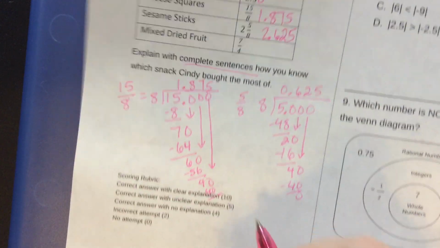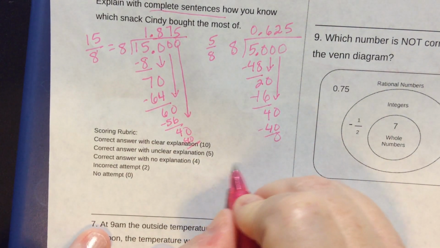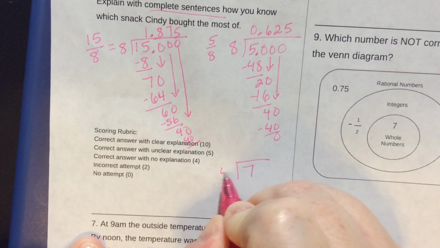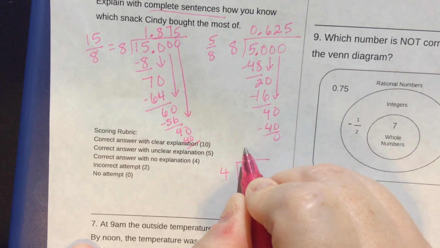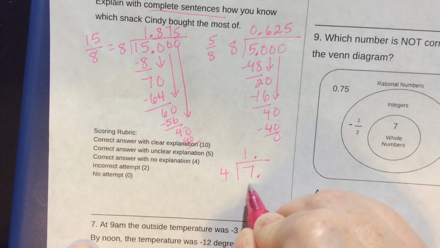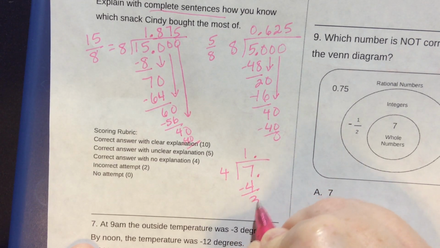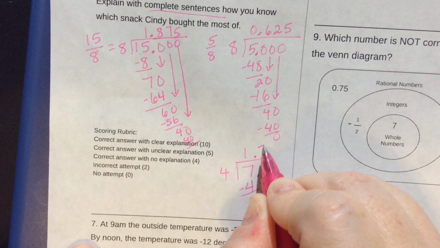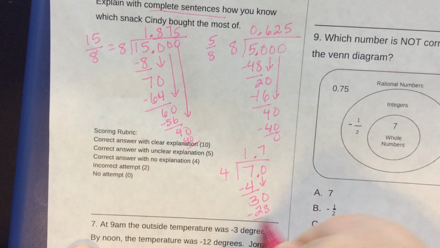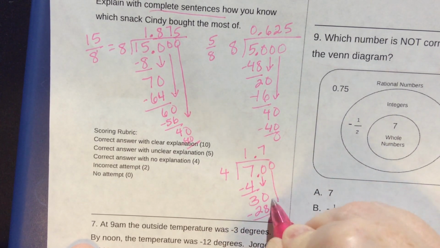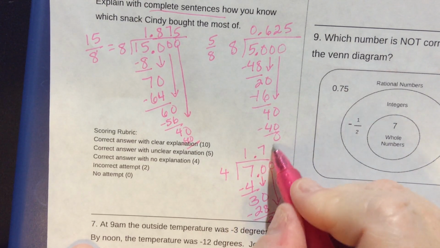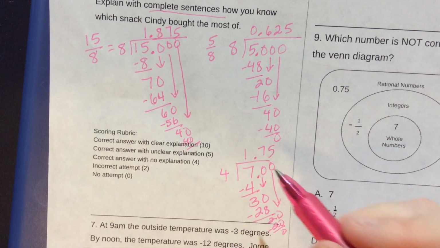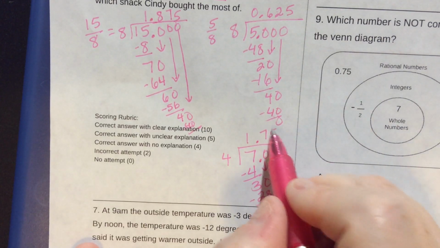7/4. Okay, that's improper. So I'm going to make it a mixed number or a decimal, okay? 7 divided by 4. 4 goes into 7 one time. Make it a 3, so I'm going to add a 0 right down here. 4 times 7 is 28. I get a 2. I can add a 0 and bring it down. 4 times 5 is 20. 1.75. Okay?